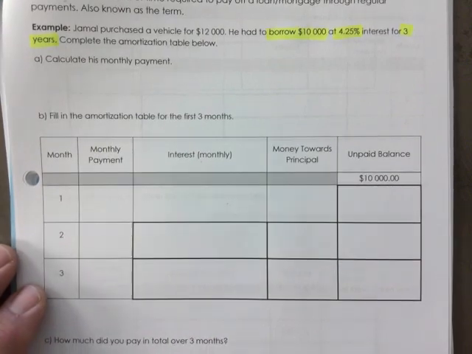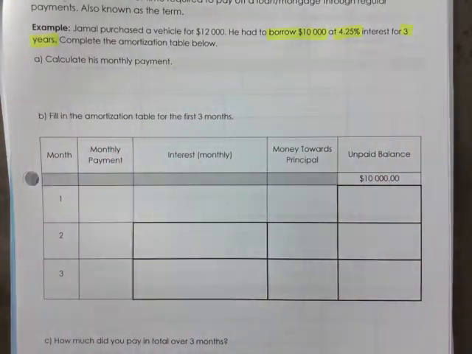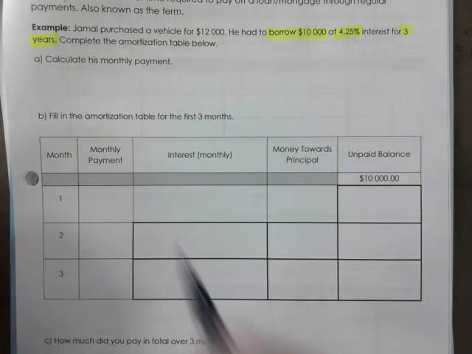Guys, can I say something? It's a blank amortization table, completely empty. That's when you have to do what I'm about to show you. If it's partially filled in, we'll talk about that tomorrow.